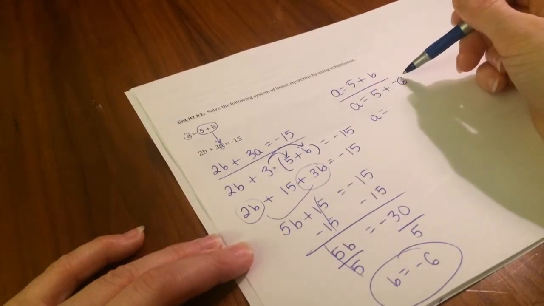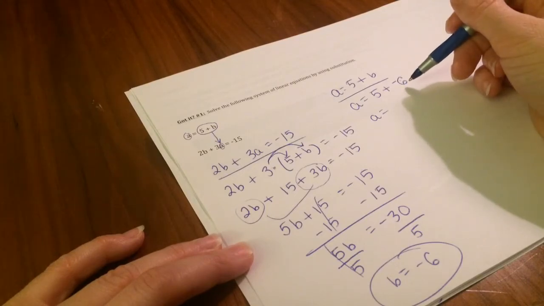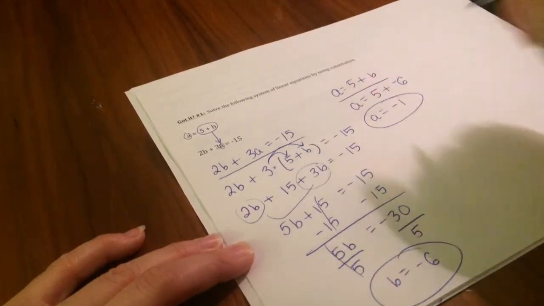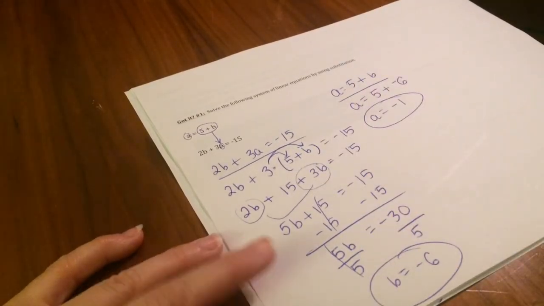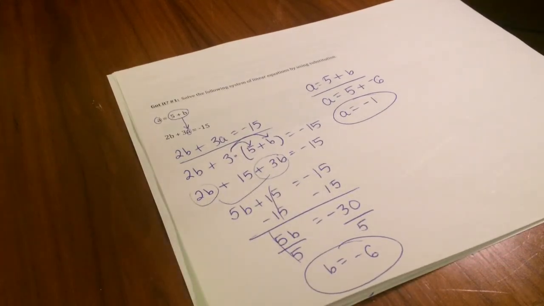They have different signs. So you subtract, but you keep the sign of the larger number. So it would be negative 1. All right, now we solved for both variables, so we just solved this system of equations using substitution.